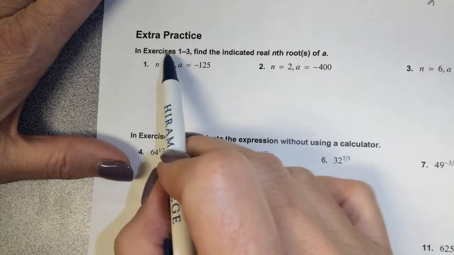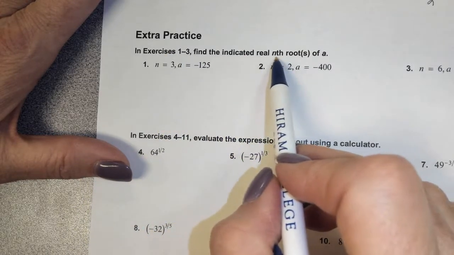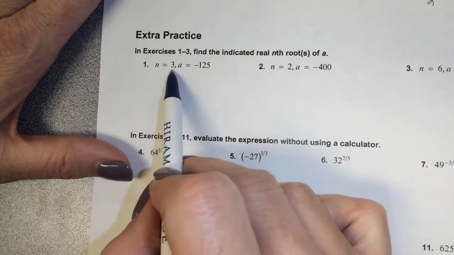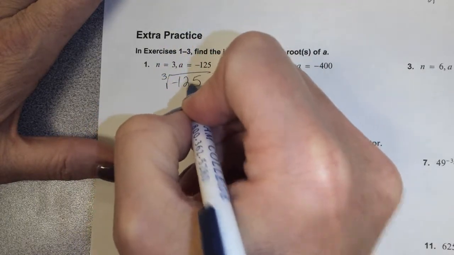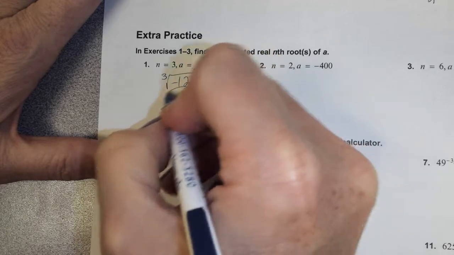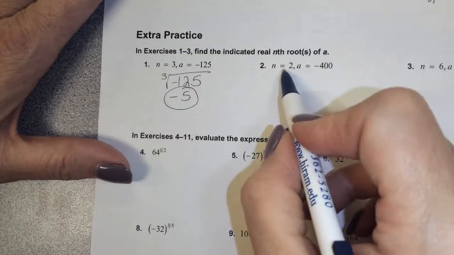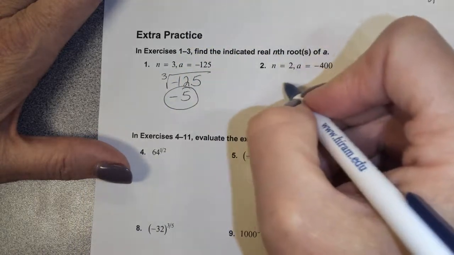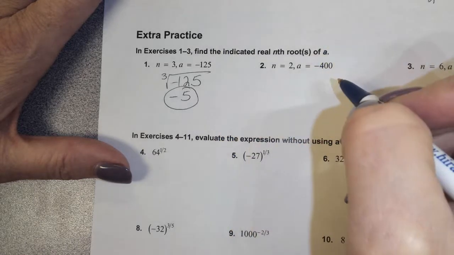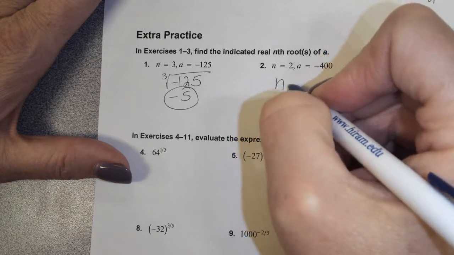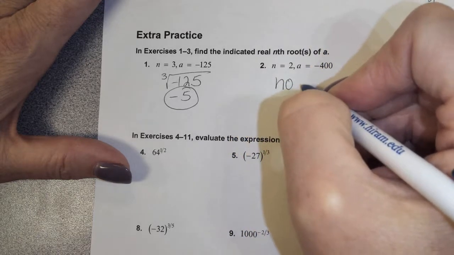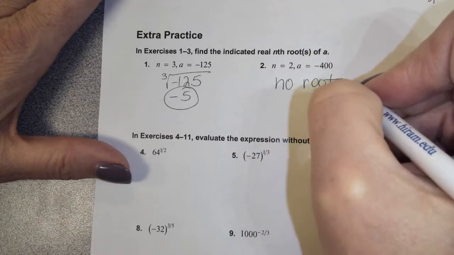Alright, now look back here again. It's saying find the indicated real nth root of a. Well, this means I'm taking the cube root of negative 125. That is going to be negative 5. If I'm taking the square root of negative 400, what do you think that is? Right, there is not one. There's no real root for that.